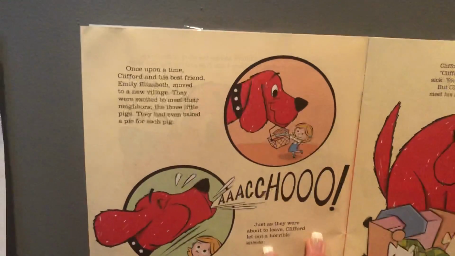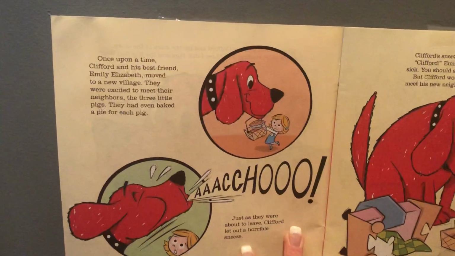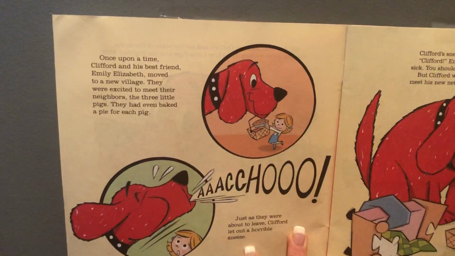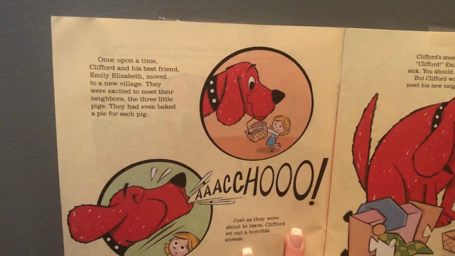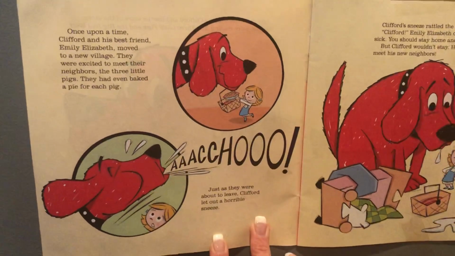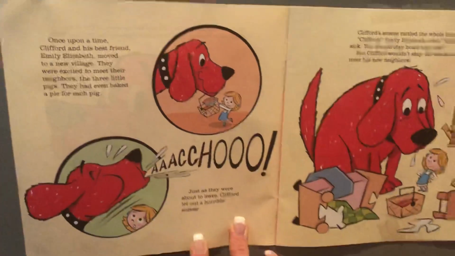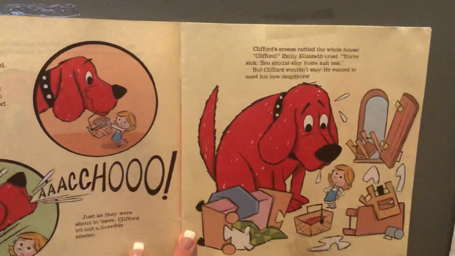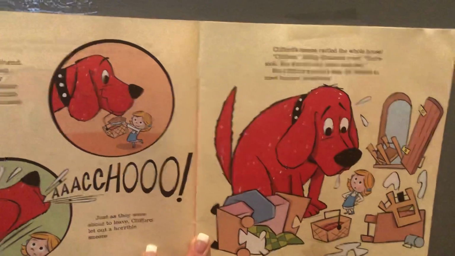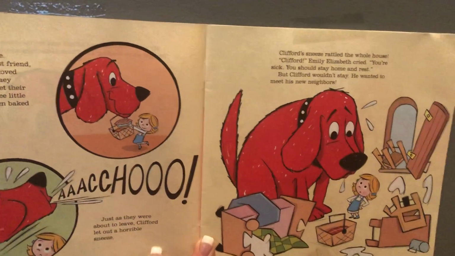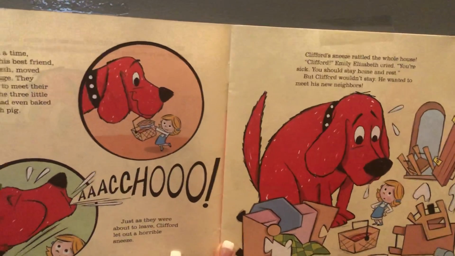Once upon a time, Clifford and his best friend, Emily Elizabeth, moved to a new village. They were excited to meet their neighbors and the 3 little pigs. They had even baked a pie for each pig. Just as they were about to leave, Clifford let out a horrible sneeze. Ah, ah, ah, chew! Clifford sneezed, rattled the whole house. Clifford, Emily Elizabeth cried, you're sick. You should stay home and rest. But Clifford wouldn't stay. He wanted to meet his new neighbors.